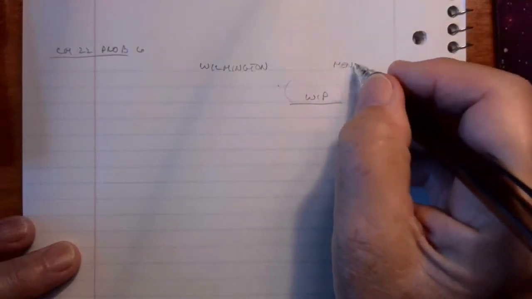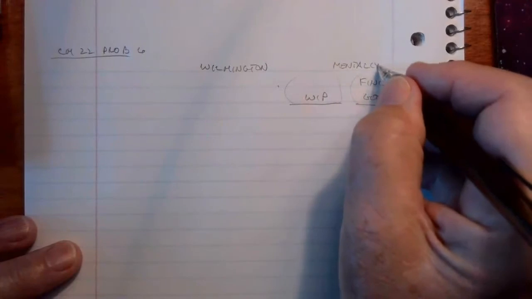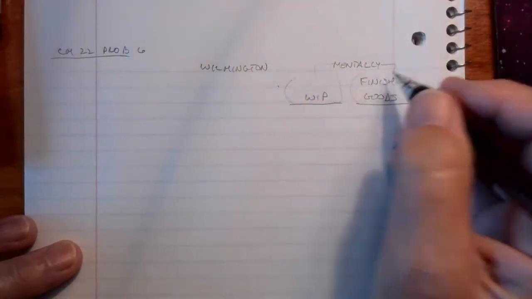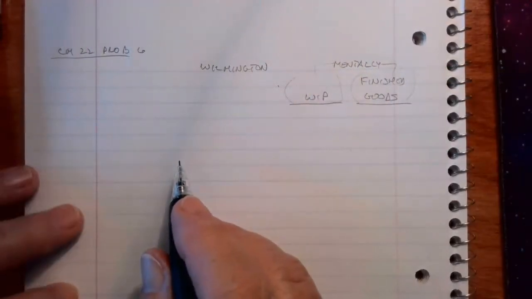But this is not on the top of the column. This is mental. These three columns here.